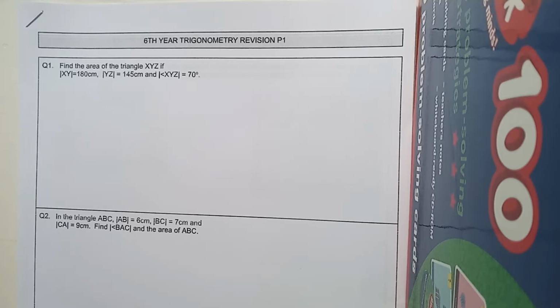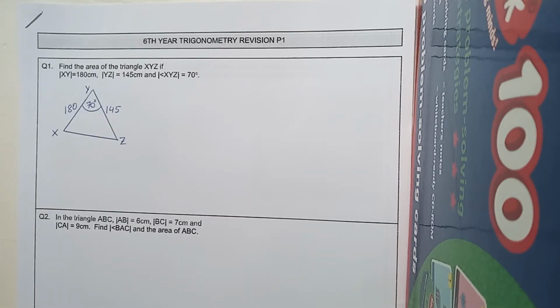This is the solution video for the trig revision. So in our first question here, we're asked to find the area of a triangle XYZ and we're given written information. It's always a good idea in this situation to draw a quick sketch first. It just means that you can see how the information is positioned in the diagram and it makes it easier to know how to proceed.